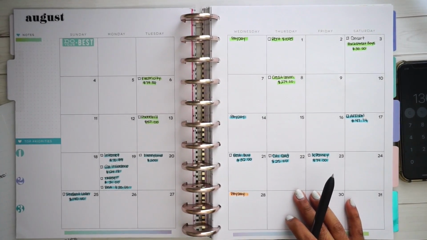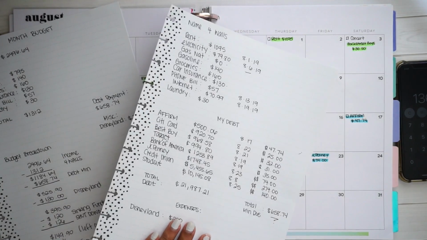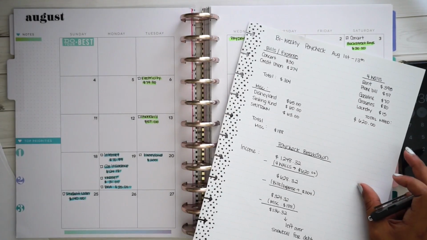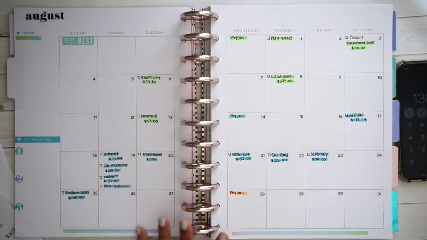So that is how I extract info from my month budget and list of things I need to get done and paid for, and put it together into a paycheck and visually have it accountable for me to check off.